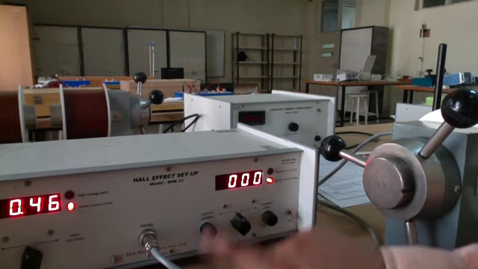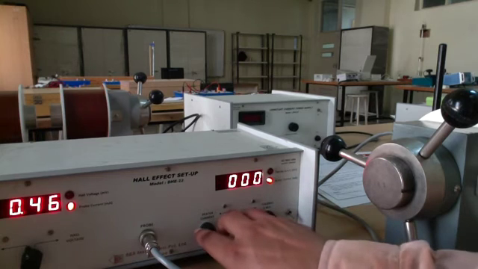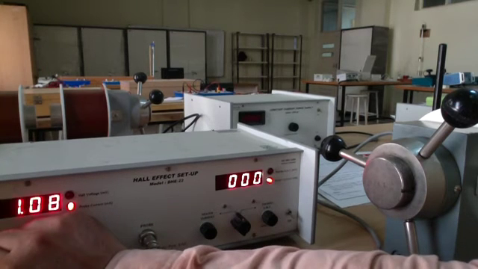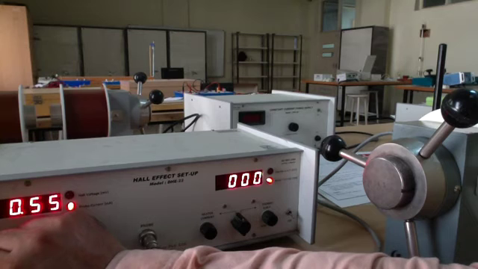Let's fix the value. Let's say if you are increasing this value, I have kept it about 1 milliamps. So the value of the current which is passing through this specimen, we would like to put it like 1 milliamps, okay? Let's say that it is this value.